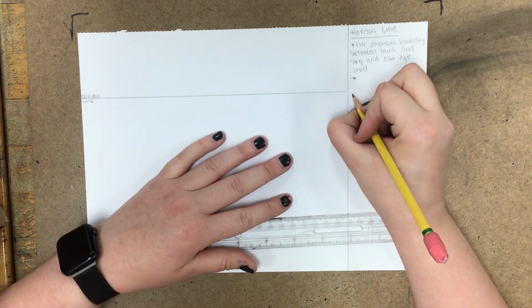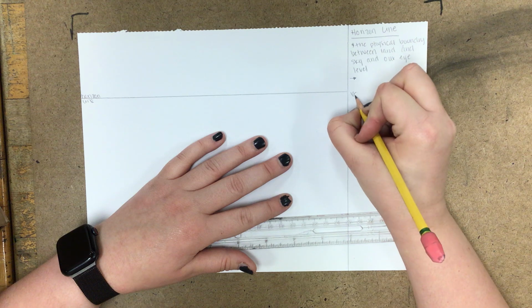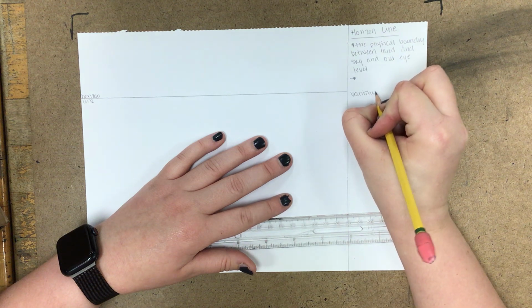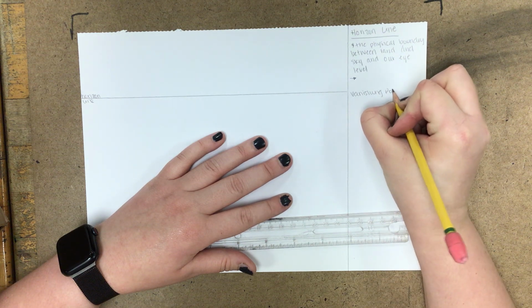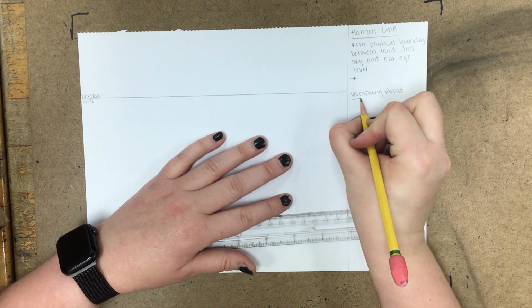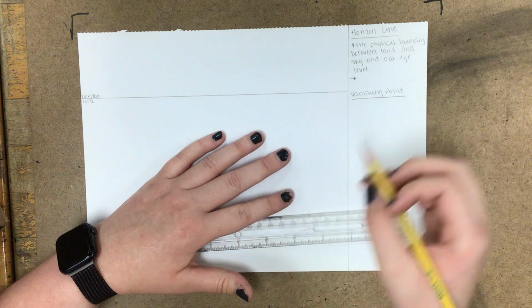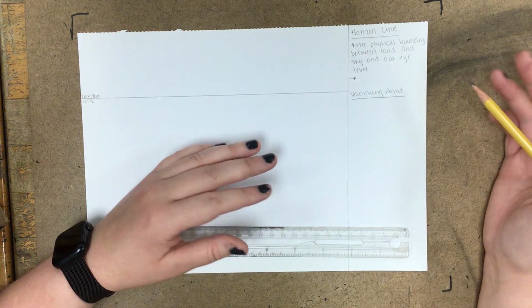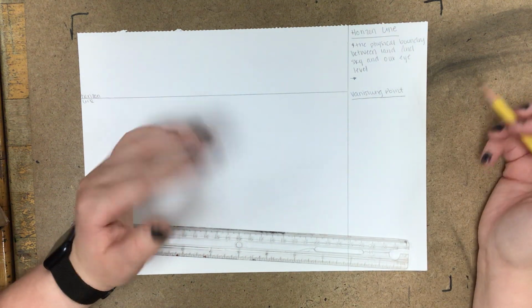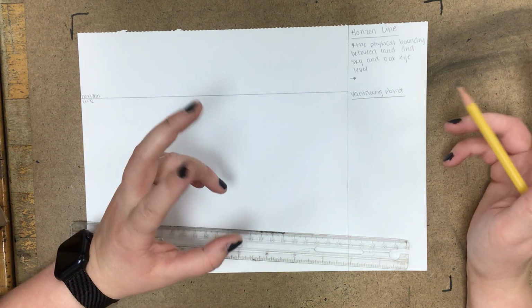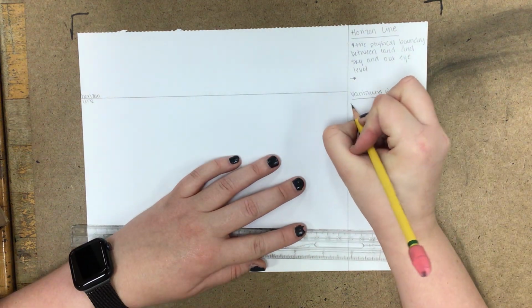Our next vocab word is going to be our vanishing point. So vanishing, what does that mean? And then point. Think about where in a drawing, like if you're standing on the street and staring down, looking at it, what do you think might be your vanishing point? So think about that for a minute.